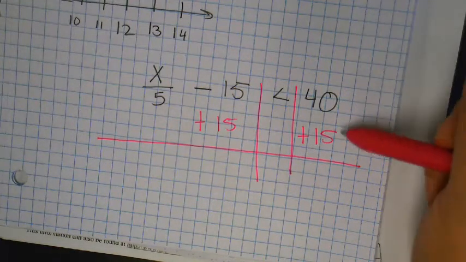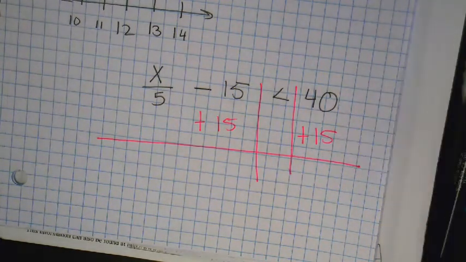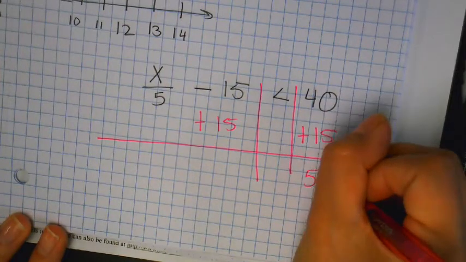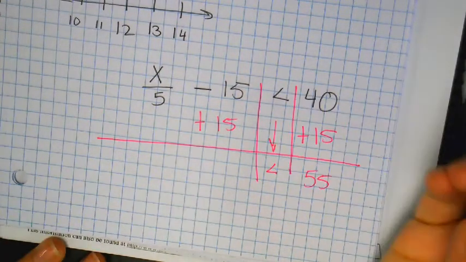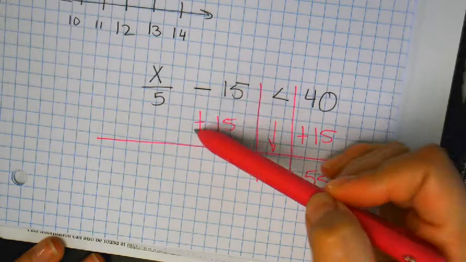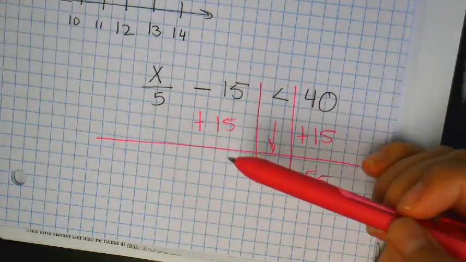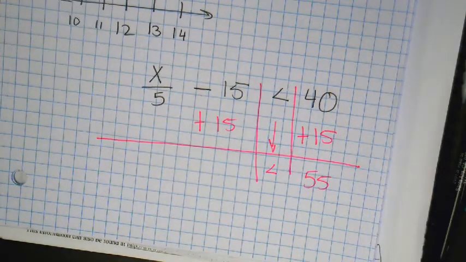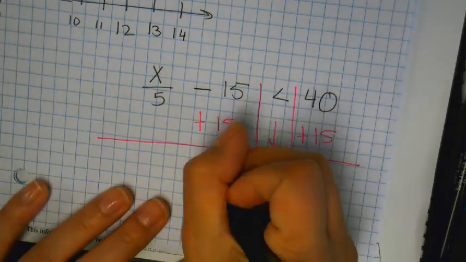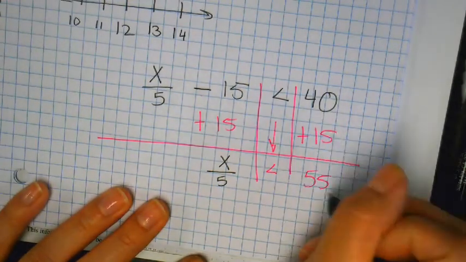On this side, you do the math. 40 plus 15, 55. Bring down your inequality. Now, this is a minus 15 plus 15. That gives you 0. A minus 15 plus 15 gives you 0. Yay. I'm left with x over 5 is less than 55.